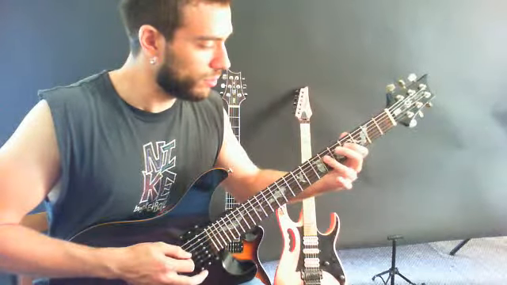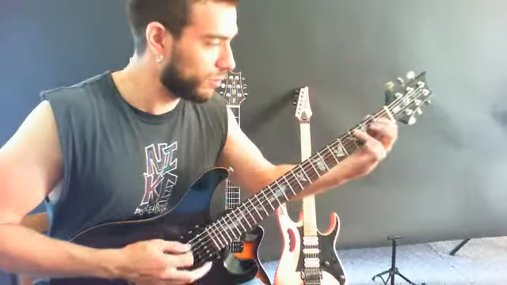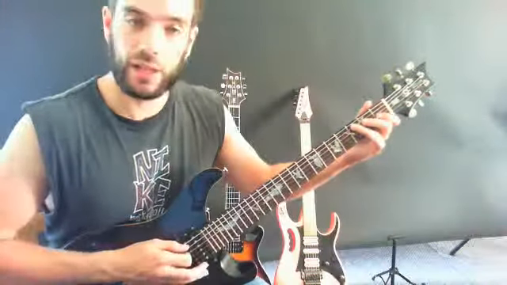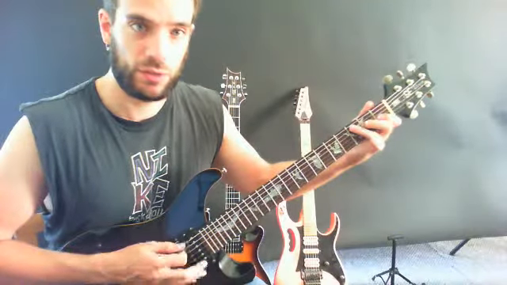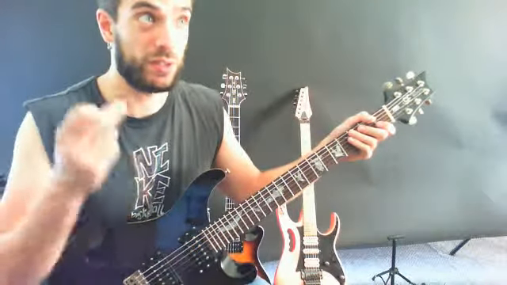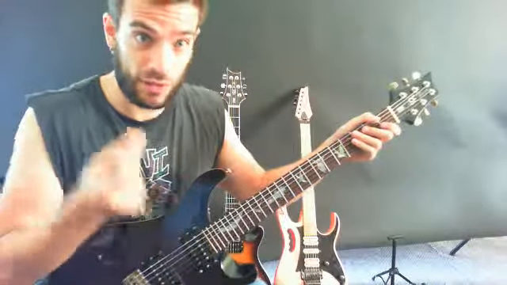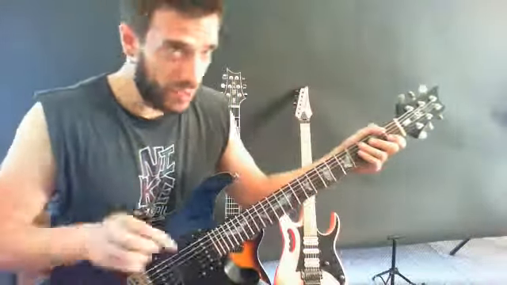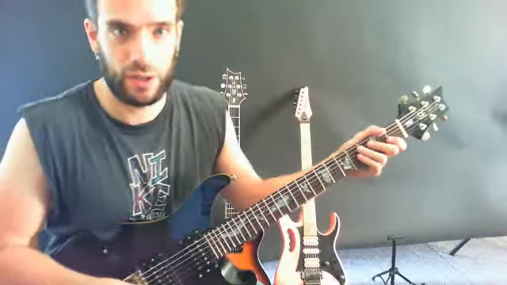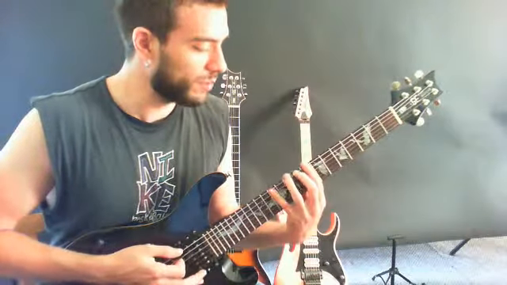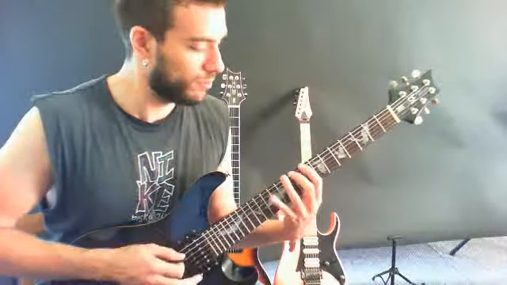Just fool around with this little formula using this C augmented triad and giving it this pulse, and you can implement this whole thing around your normal C power chord, over which you can play the Phrygian dominant.